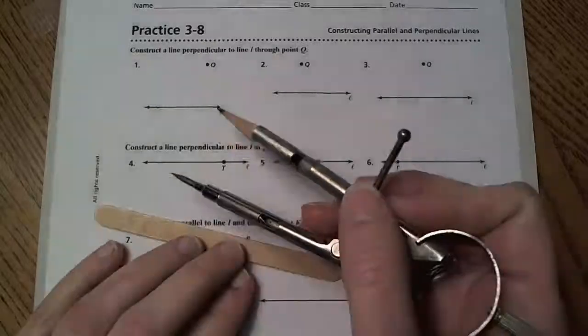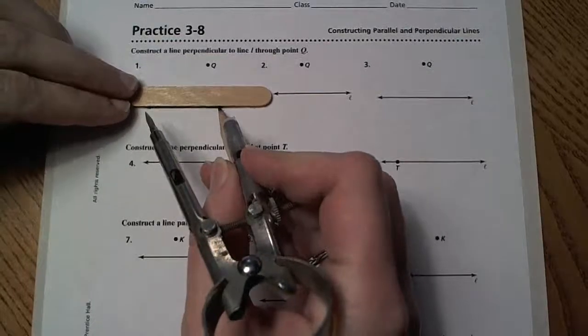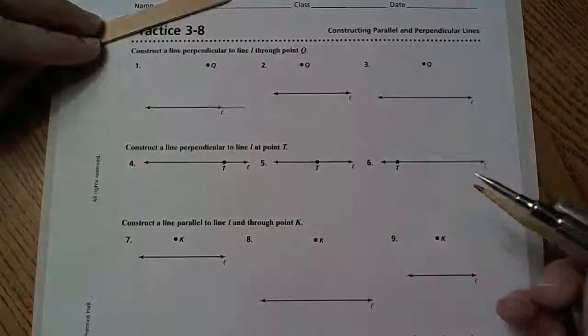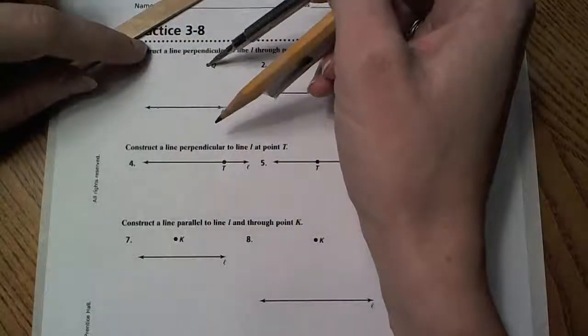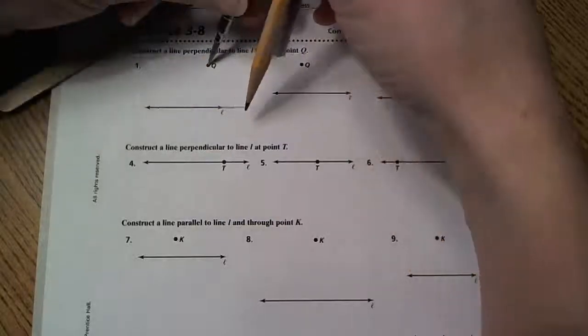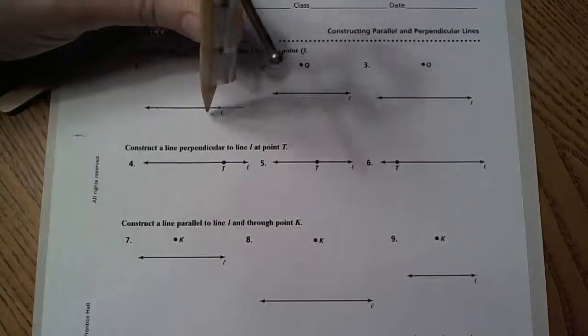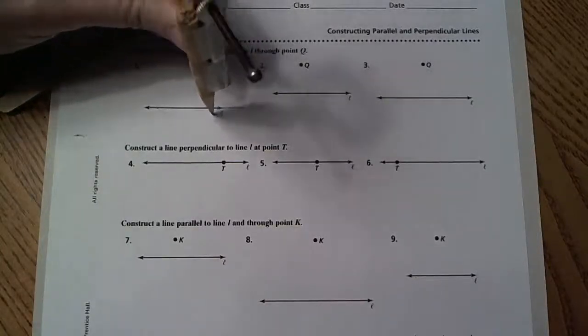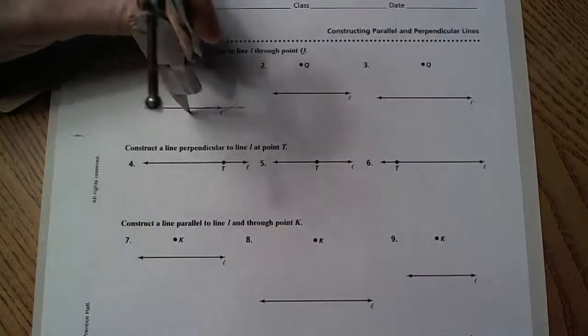So first, let me extend line L a little bit. It's not going to be long enough for us to intercept the other arcs. So here we go. That's all I needed. Now I'm going to set my point on point Q and adjust the compass so that it is going to make an arc a little bit bigger than the distance down to line L here. And that ought to do it. So now I can make a mark on line L that's equidistant from Q in both places.